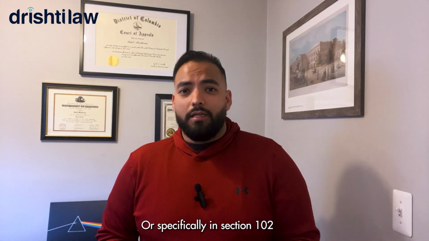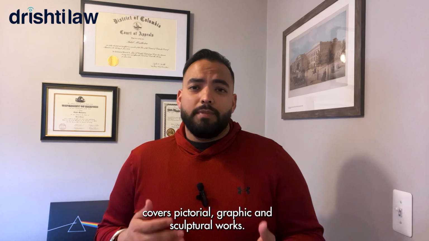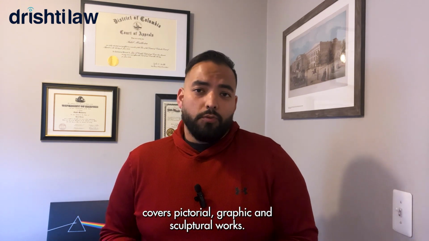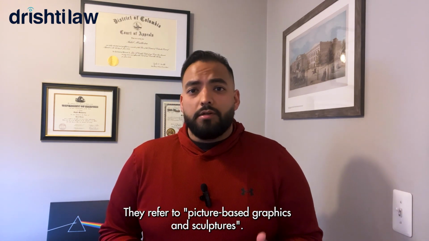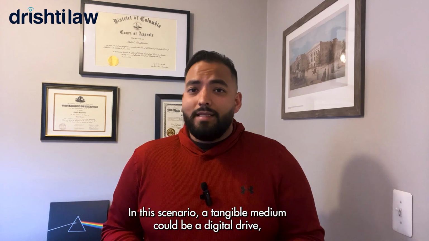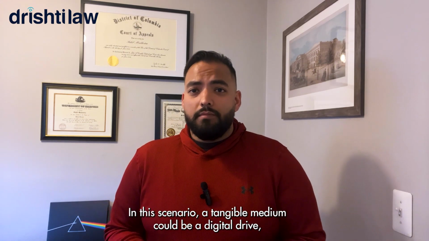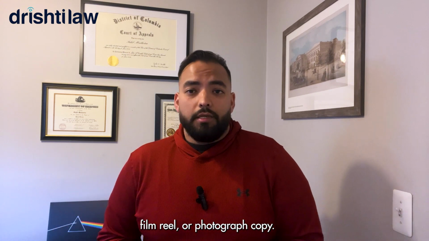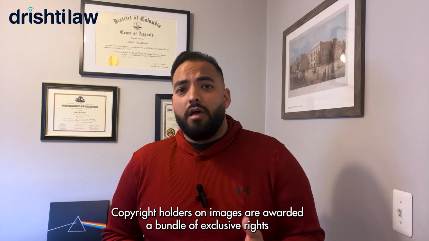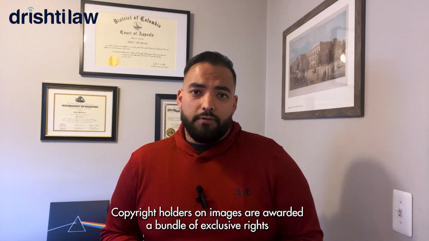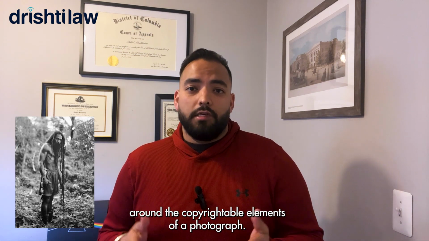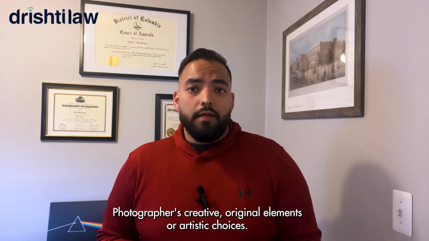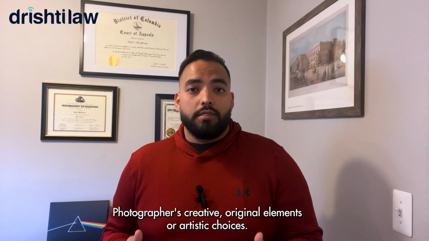More specifically, Section 102 covers pictorial, graphic, and sculptural works. They refer to picture-based graphics and sculptures. In this scenario, a tangible medium could be a digital drive, film reel, or photograph copy. Copyright holders on images are awarded a bundle of exclusive rights around the copyrightable elements of a photograph: the photographer's creative, original elements, or artistic choices.